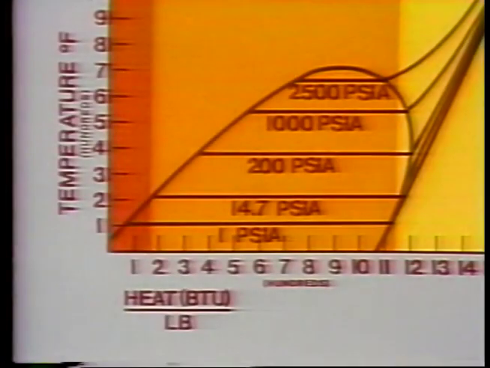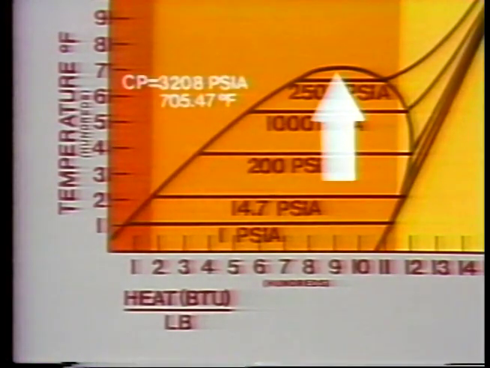The values for latent heat continue to decrease as pressure increases, until pressure reaches 3,208 PSIG at 705.47 degrees Fahrenheit. At this temperature and pressure, the value of latent heat of vaporization is 0. This point is called the critical point. At or above the critical point, there is no observable difference between water and steam. Water turns continuously into steam without going through a transition zone.